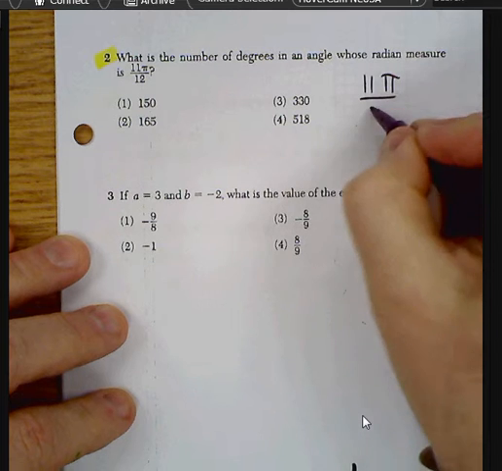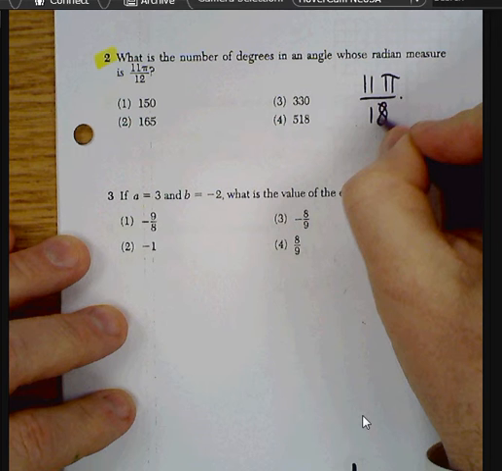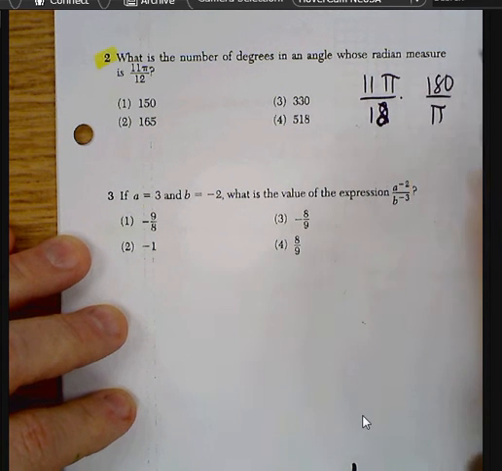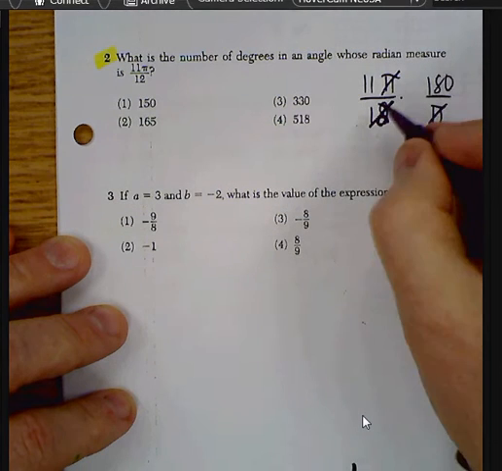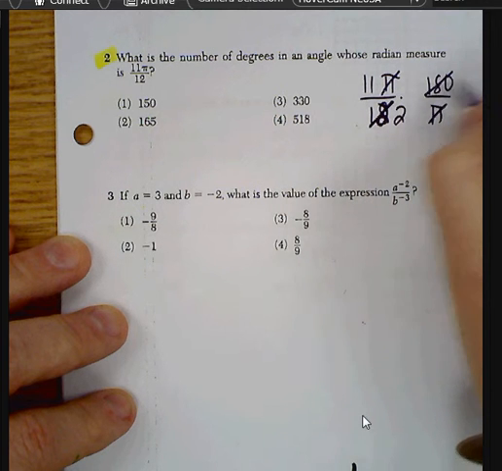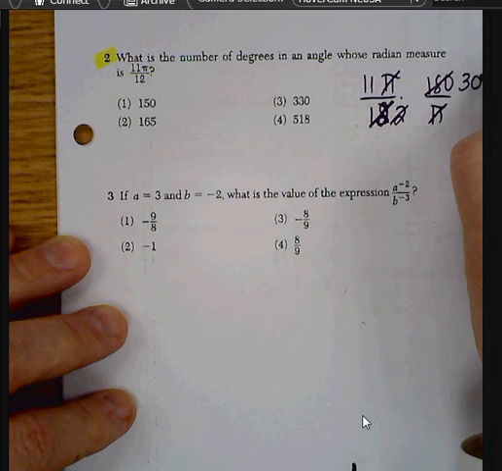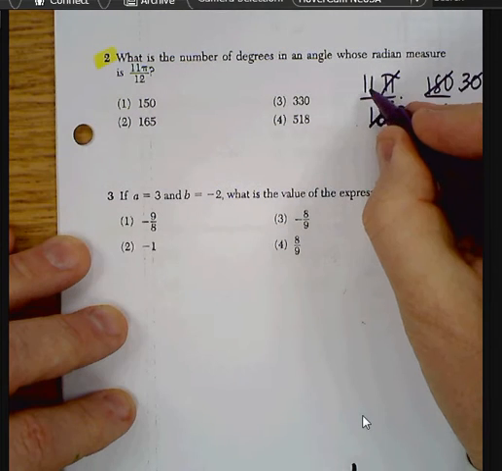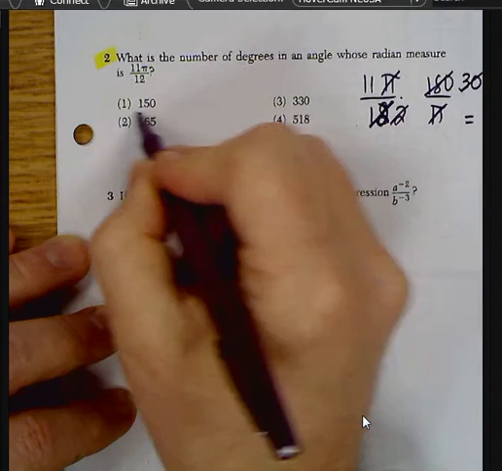So we take 11 pi over 18 and we multiply it by over 12. Sorry, 11 pi over 12, and we're going to multiply that by 180 over pi. So multiplying by 180 over pi, the pi's cancel. I'm going to start breaking up the 12. I know 6 goes into 12 twice, and I know 6 goes into 180 30 times. I know 2 goes into itself once, 2 goes into 30 15 times. This just simply becomes 11 times 15. 11 times 15 is going to equal 165 degrees, and that is going to be choice 2.